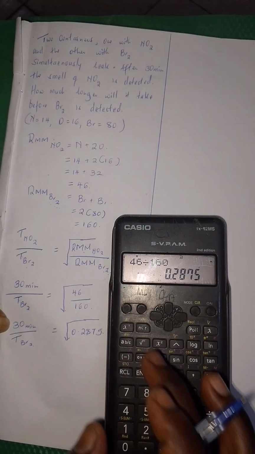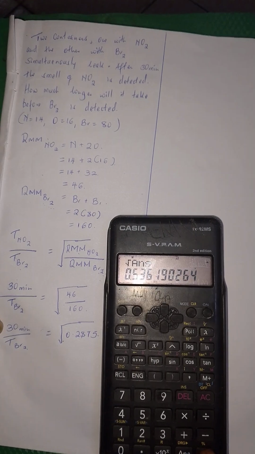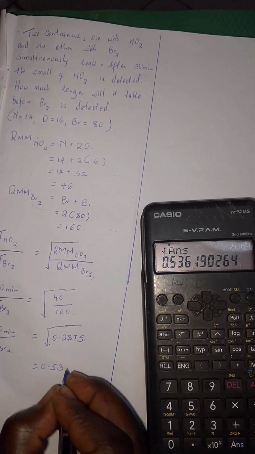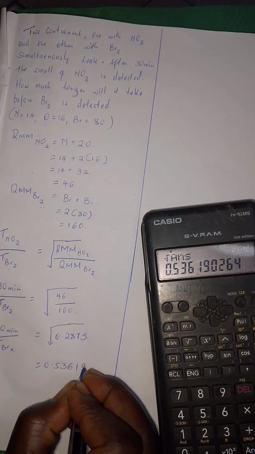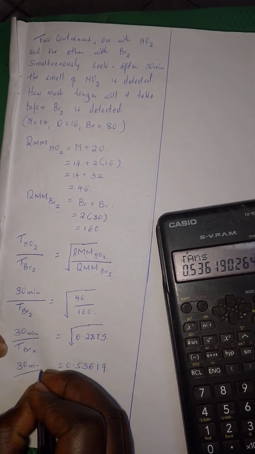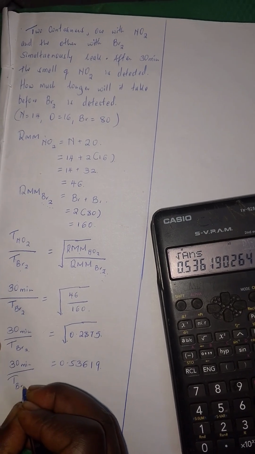Get the square root of the answer, which is 0.53619, equal to 30 minutes over the time of bromine.